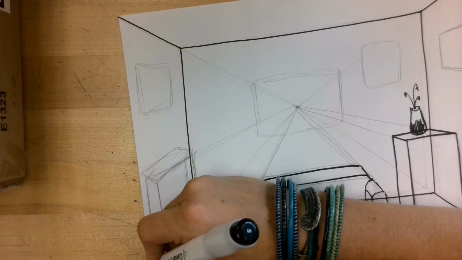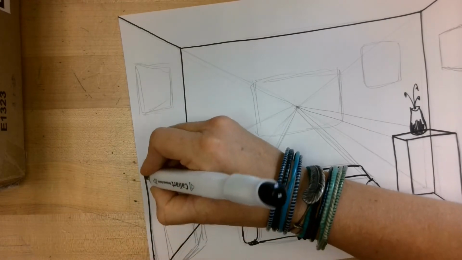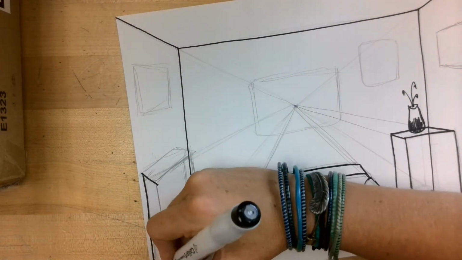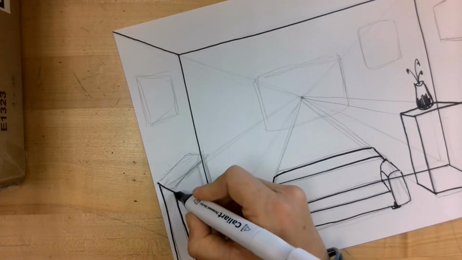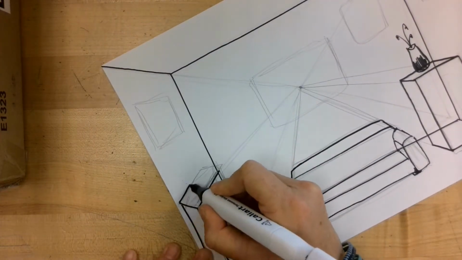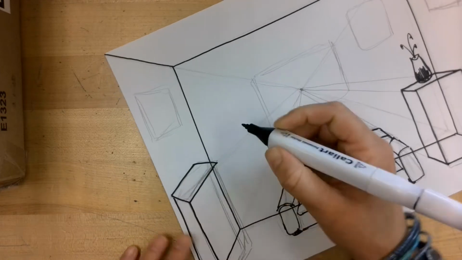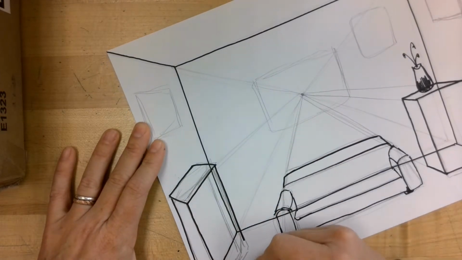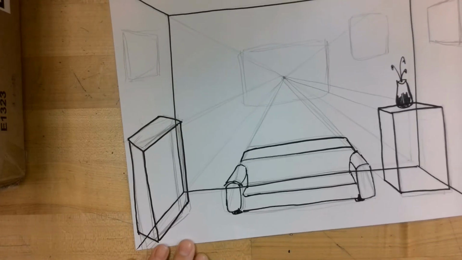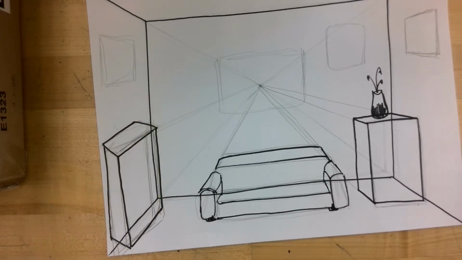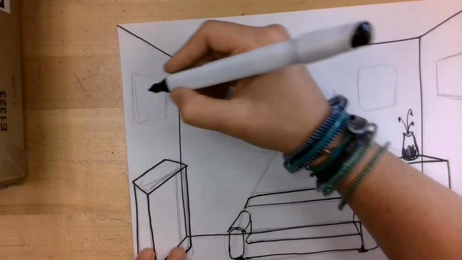So this side is the side I want to be visible to my viewer. Okay, make a little bit more sense. Sorry, I didn't finish all the way through. I got excited and moved on.